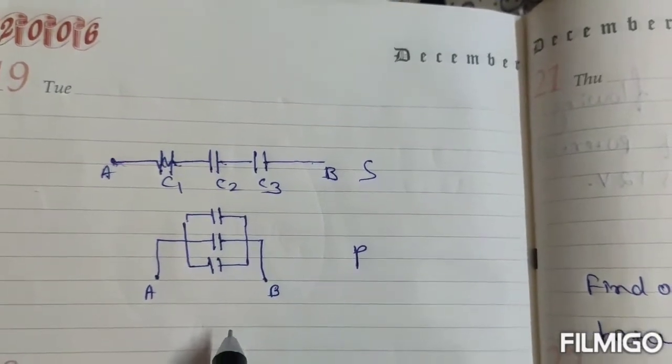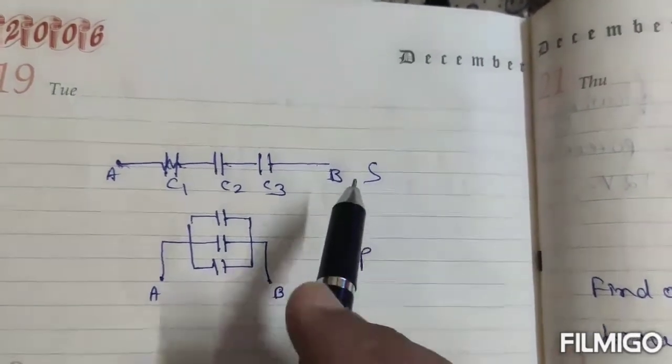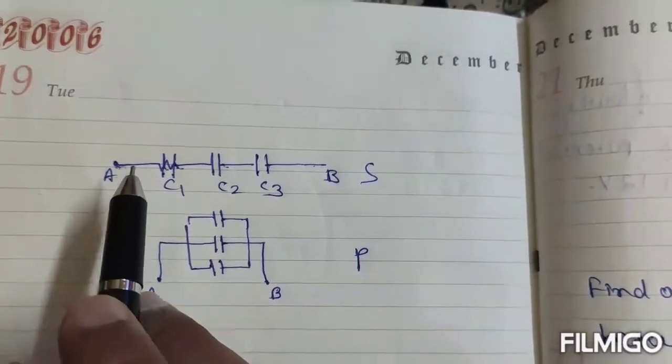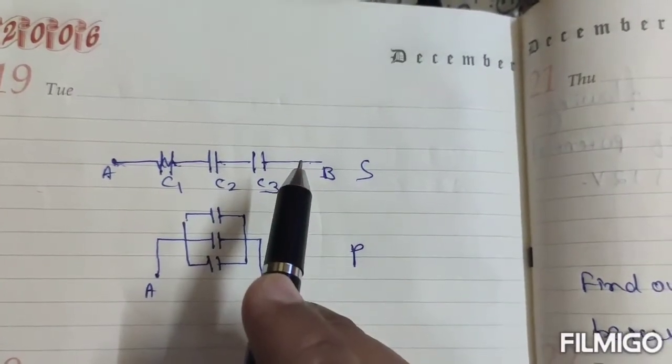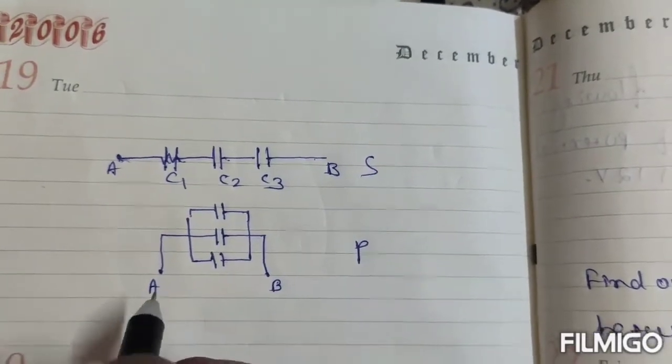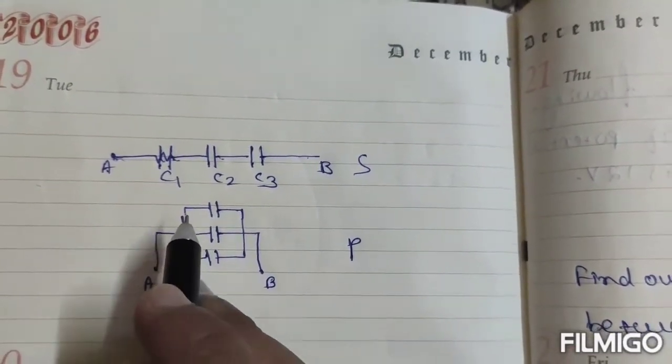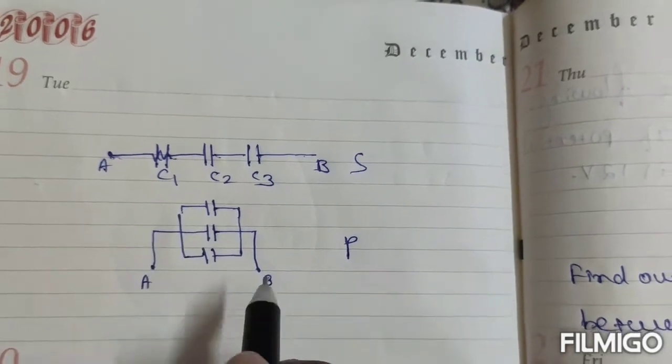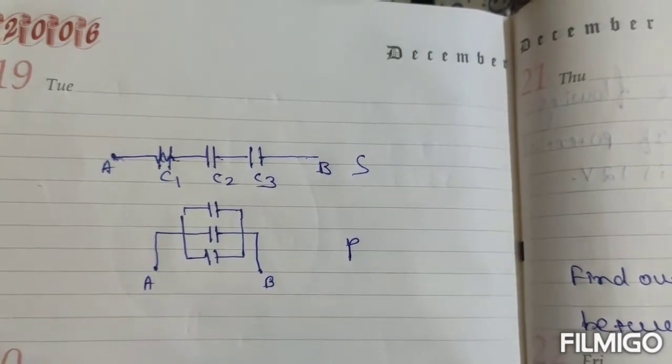The simple difference is that series connection is only having one way to go from one terminal to the other terminal, and in parallel connection there will be several ways to go from one terminal to the other terminal.